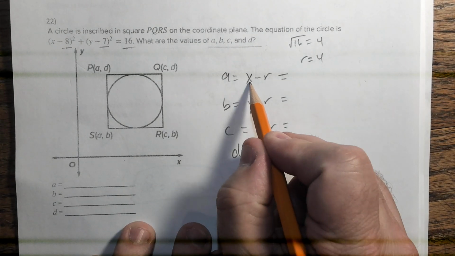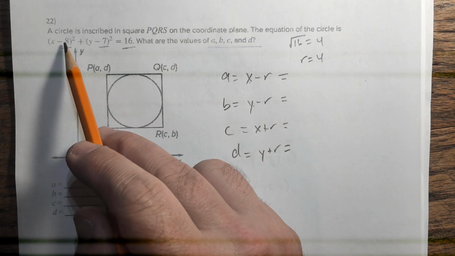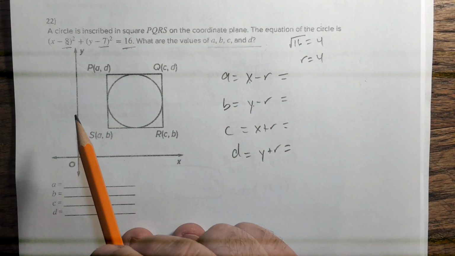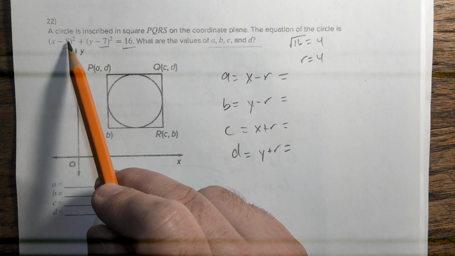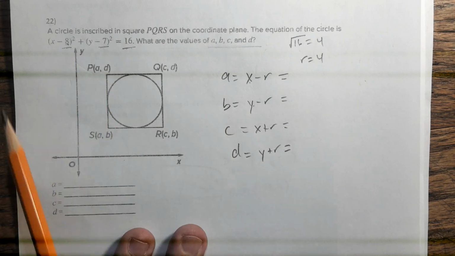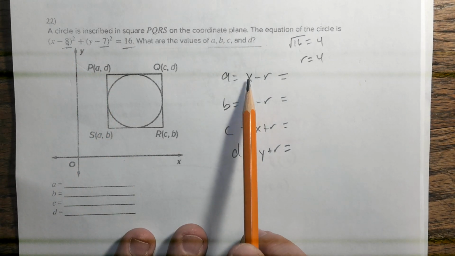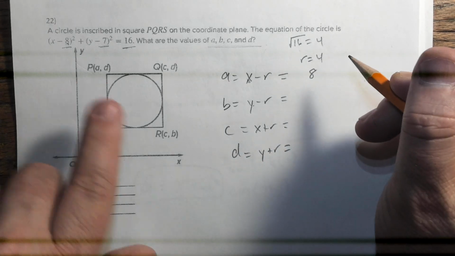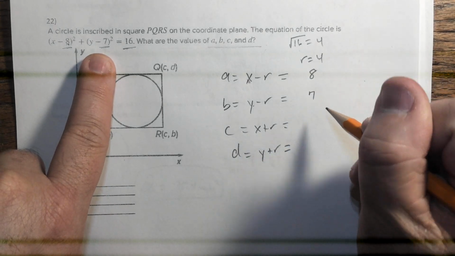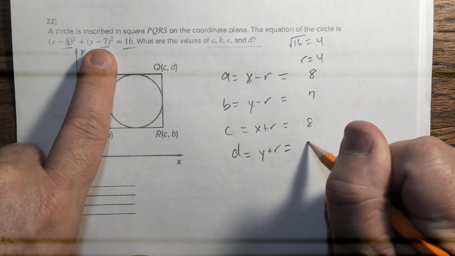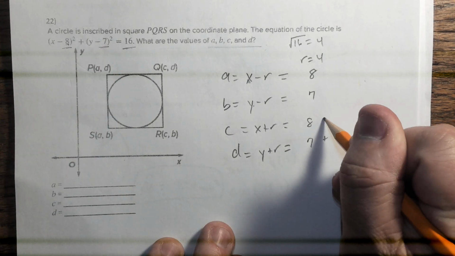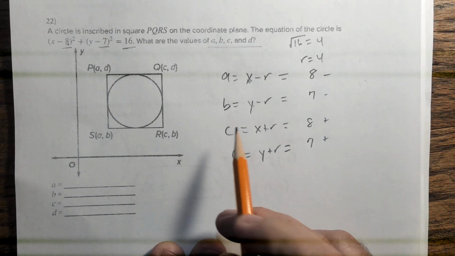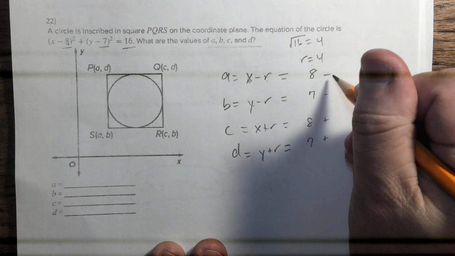Okay, so your x coordinate is going to be the center. That's your x from your center. I know we called it h, and it's still h, but it's going to be plugged in as x. So x is 8, y is 7. We got pluses here, we got minuses here. R is our radius, so 4.